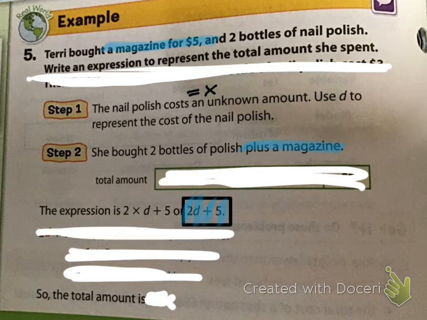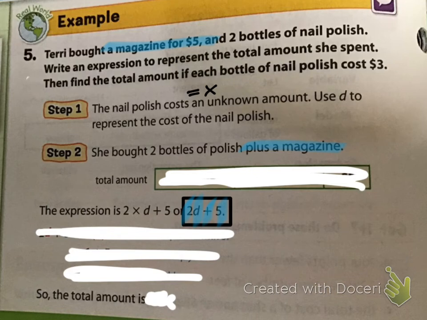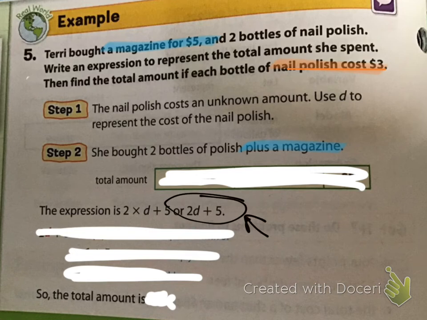So then, here's what it wants to know. It wants to find the total amount of each bottle if the bottles cost $3. So at this point, what I do is now I'm going to plug in. If each bottle of nail polish costs $3, how much money did I spend in total? So we use this expression right here. Remember, D is the total cost of nail polish. So we got to think. Put it in the chat. So Harry, what is the answer that you get?